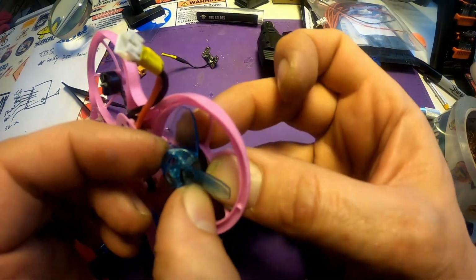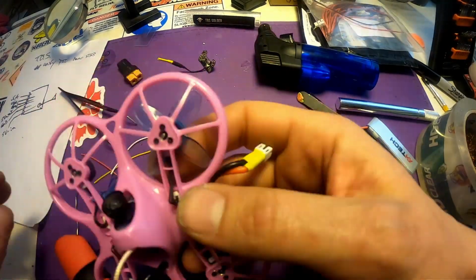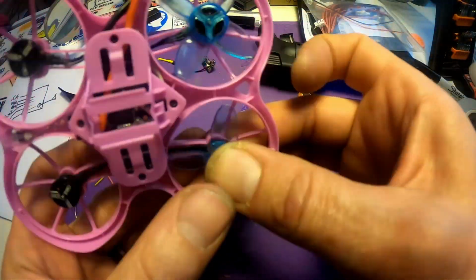So anyways, we'll get all these props put on here real quick. Just make sure they're all lined up nice and tight. Bam. All right, and that's about it, everybody. Once you got that in there and your props on, put your battery and go fly.